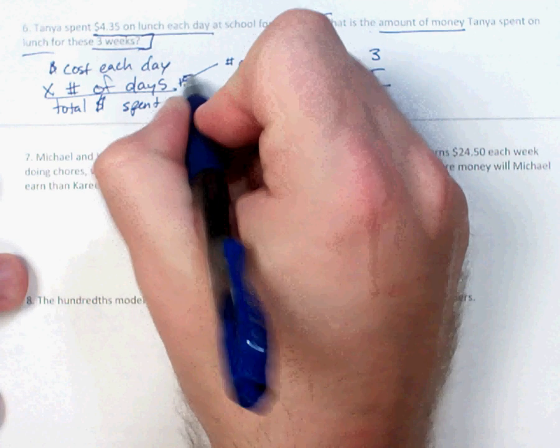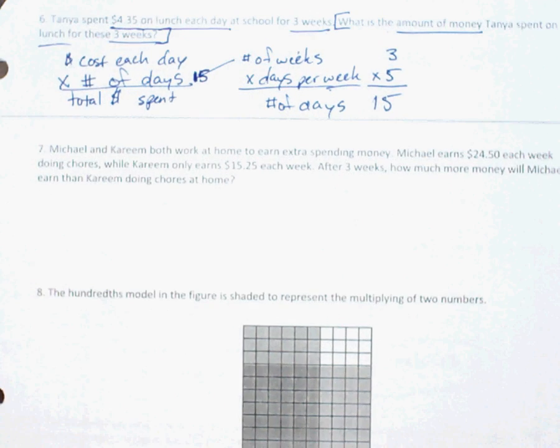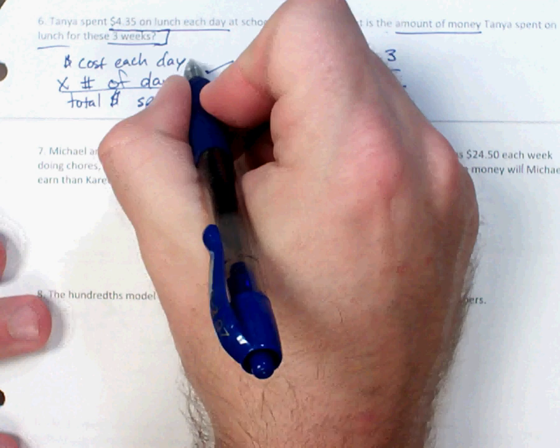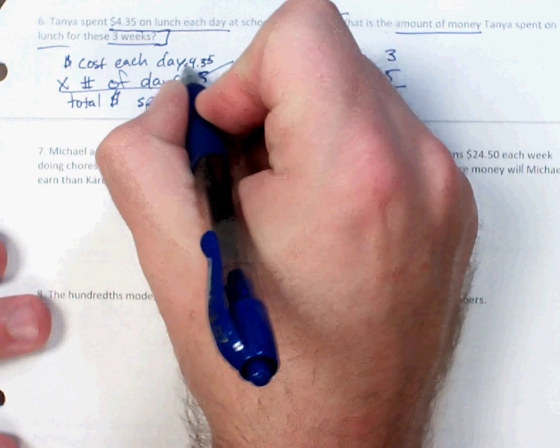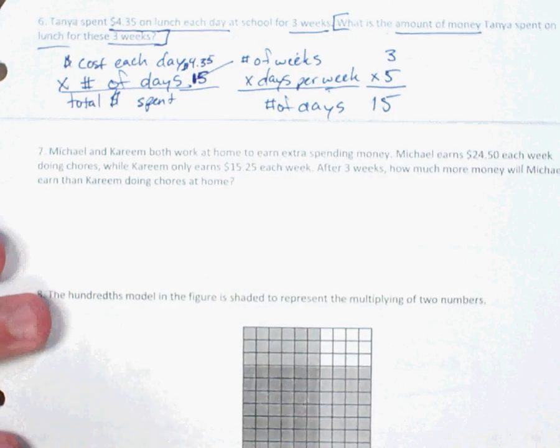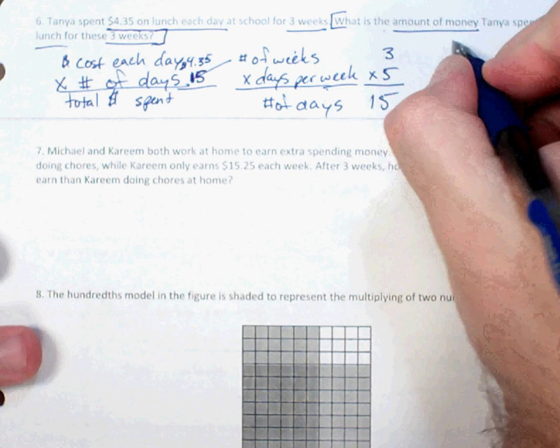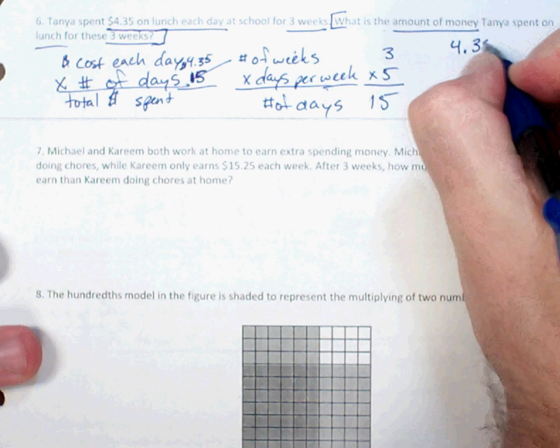So I didn't set this up very well because I'm going to mark over some stuff. So my total number of days is 15 days. I'm given the $4.35 a day. And so now I just need to find my answer. I'm going to do it off the side here so I can rewrite it a little cleaner.